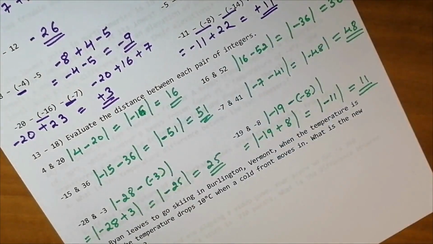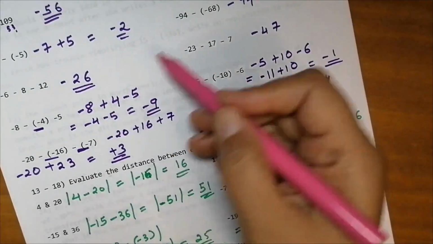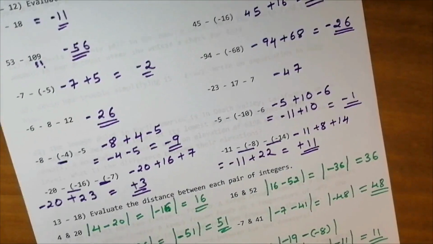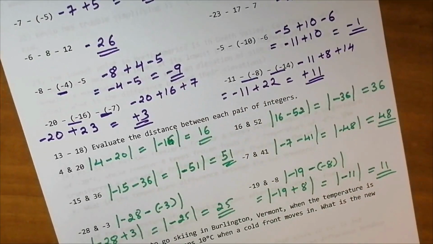It was quite simple, right? You subtract one number from the other, and that's how you find the distance. The only thing you need to be careful of is the signs of each number. And that's how we are already done with the 18 sums from this independent practice. Wasn't that fast?